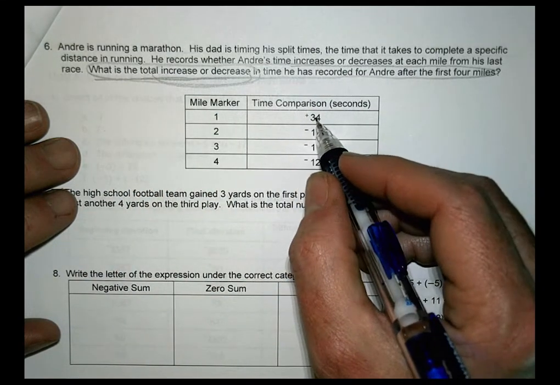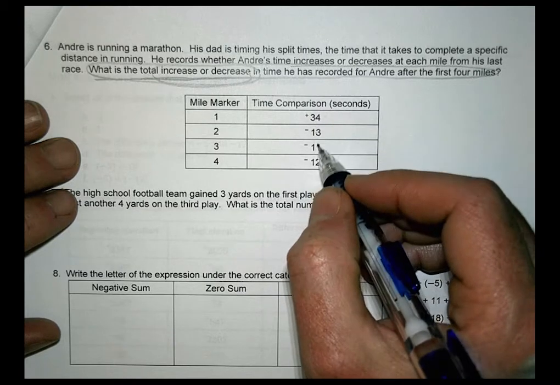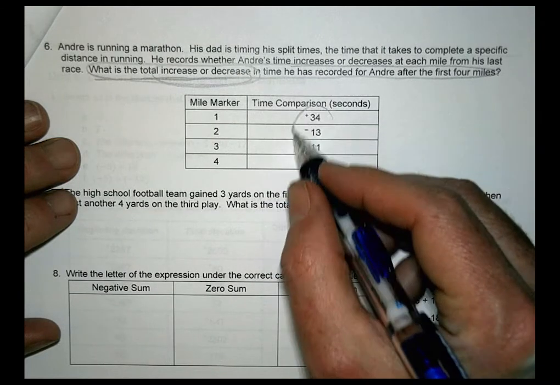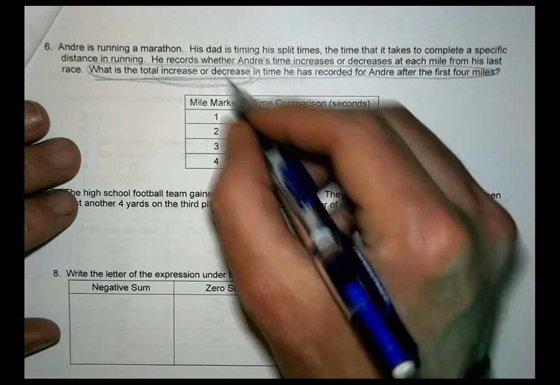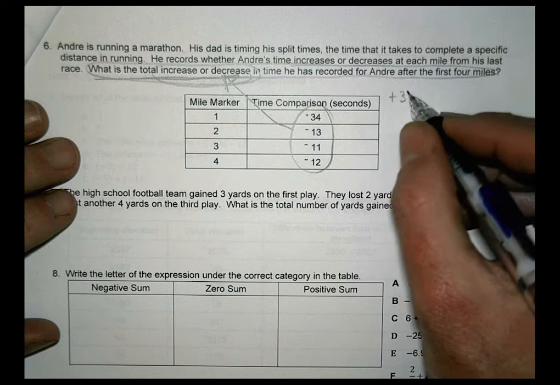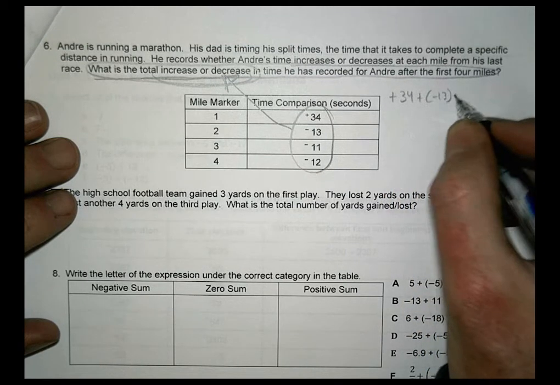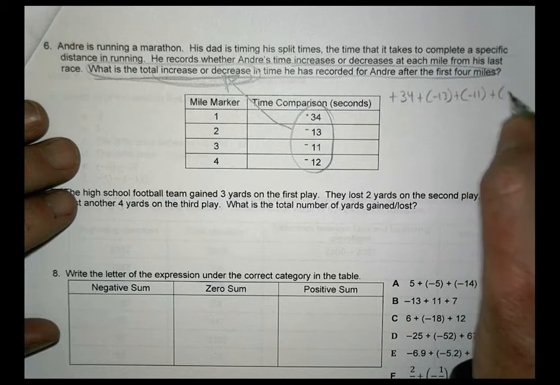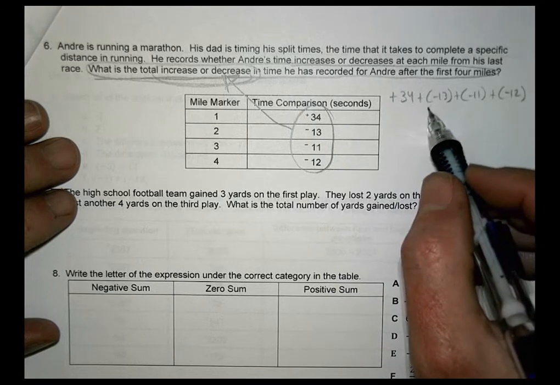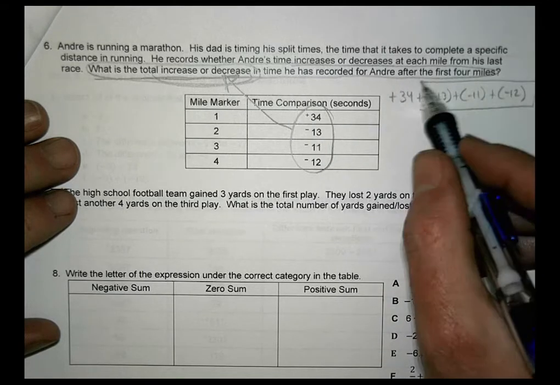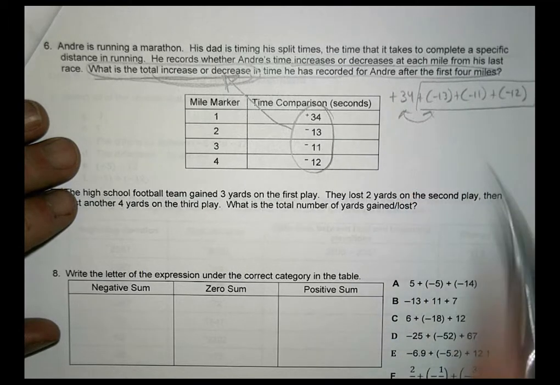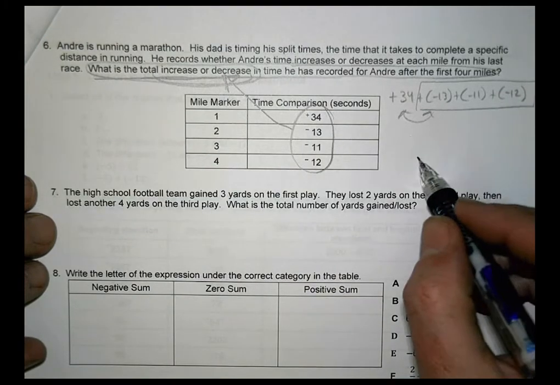We can see that there's a plus 34 seconds, minus 13, minus 11, minus 12. So what we want to do is find the sum of all of this to figure out what is the total increase or decrease. It's like doing plus 34 plus a negative 13 plus a negative 11 plus a negative 12. A simple way to do this is to combine all those negative numbers first, and then put those two together to see what your solution is going to be. You should come up with a negative answer.